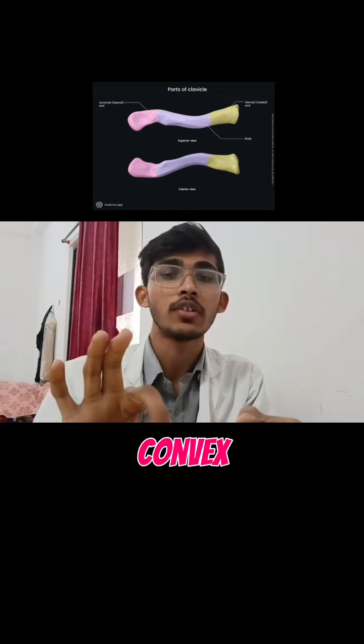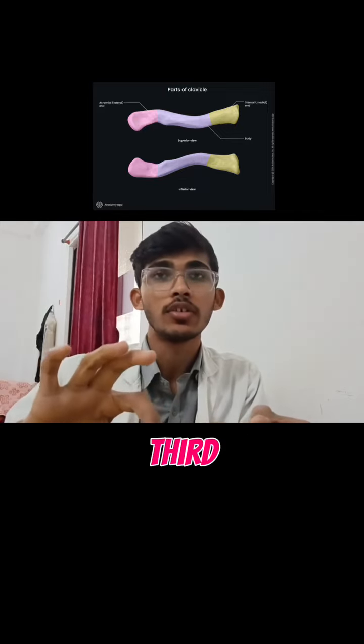whereas the superior surface of this clavicle is flat and inferior surface is rough, having grooves, and anteriorly the medial 2/3 of this clavicle is convex, whereas anteriorly the lateral 1/3 is concave. So this is the clavicle of right side.